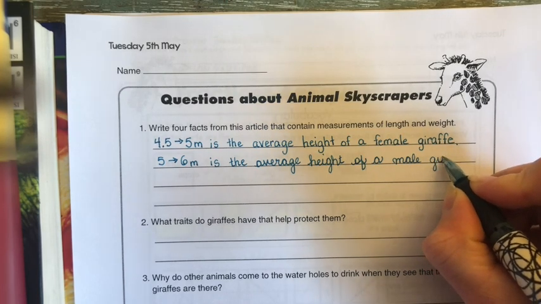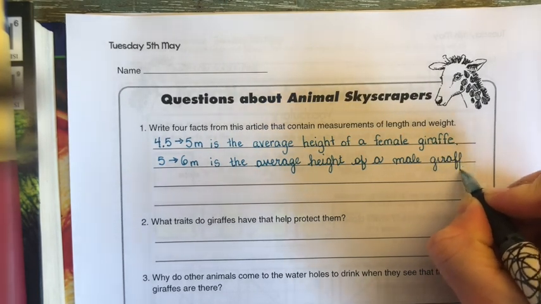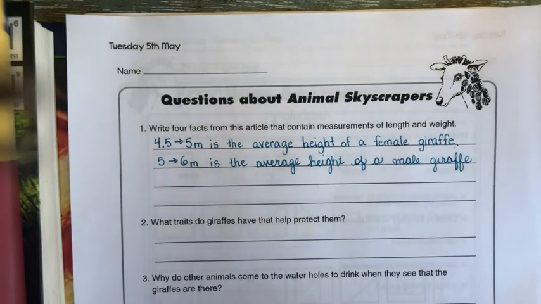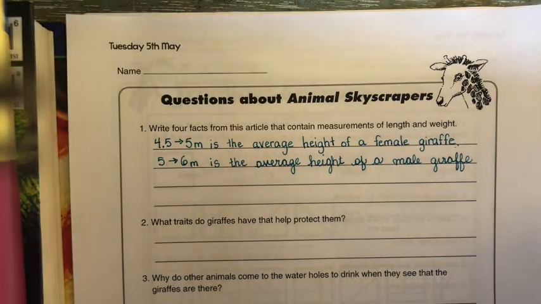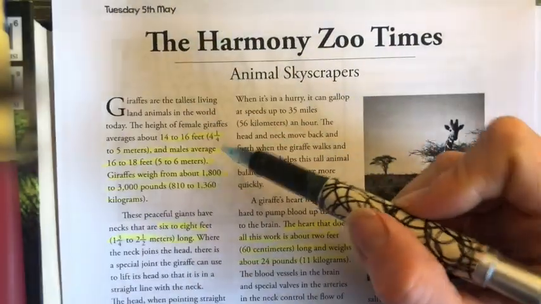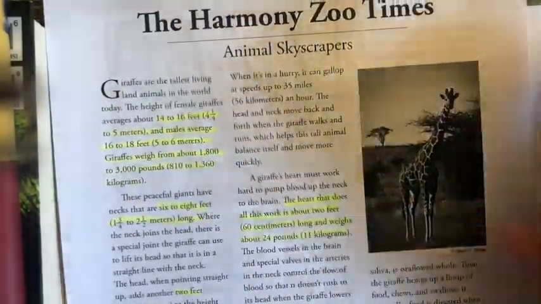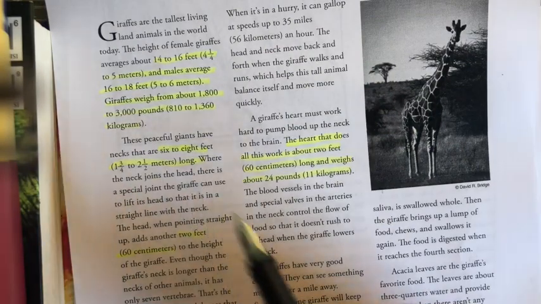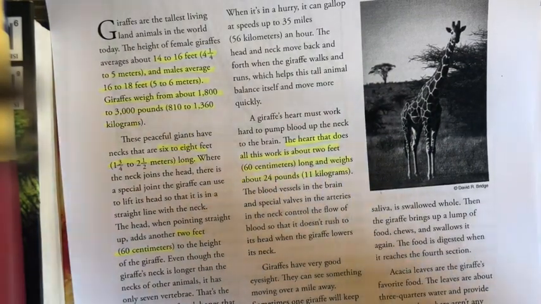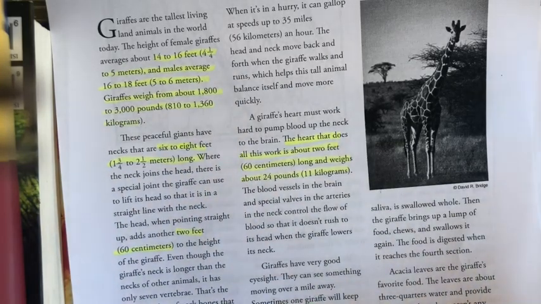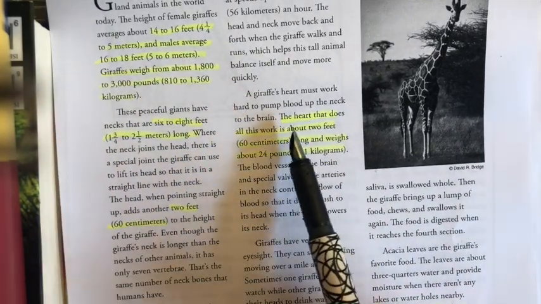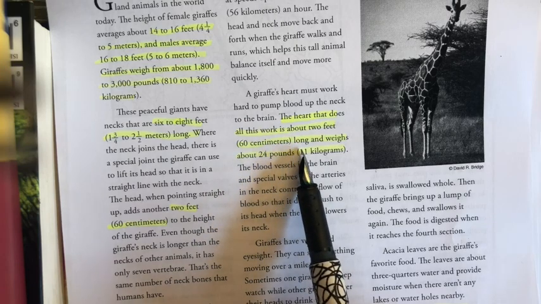And you can pick any facts, guys. You don't have to just pick my 2 facts that I have here. You can go through and I want you to pick 2 more facts about the measurement of length or weight of the giraffes. Now, looking here, there's some facts here in your first paragraph. There's facts about their necks. There's facts about their heart. They talk about their tongue. These are all measurement facts that you could use. So you can go and you could write that their heart is about 60 centimeters long.